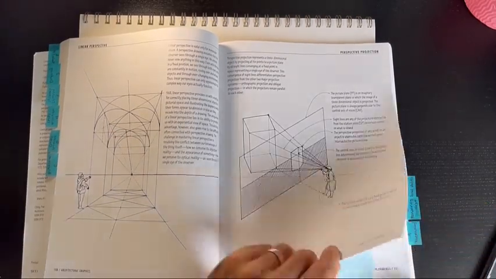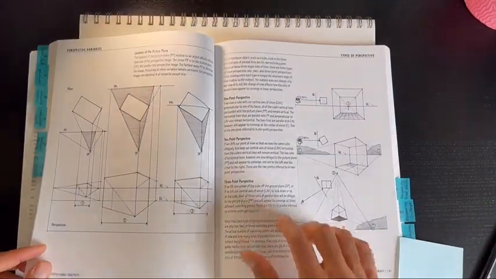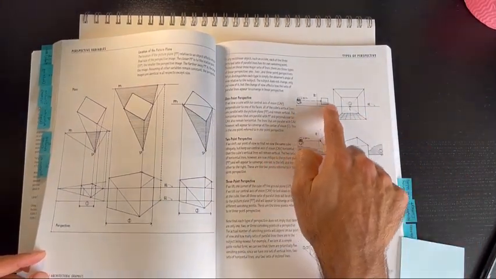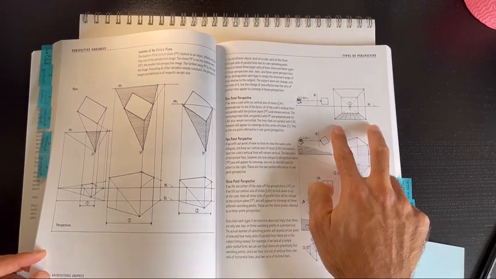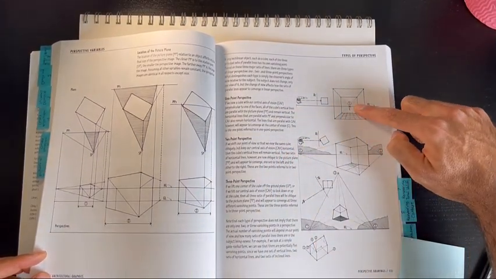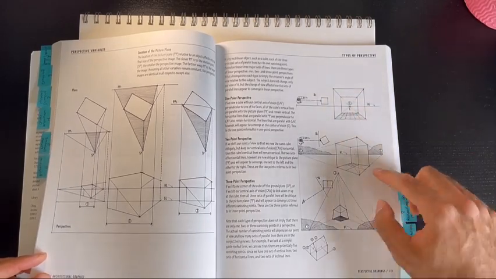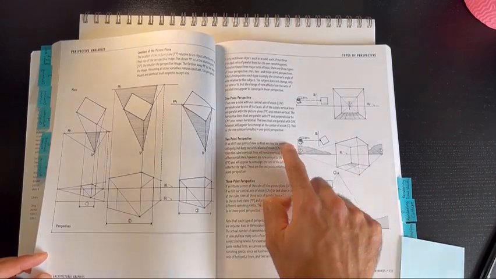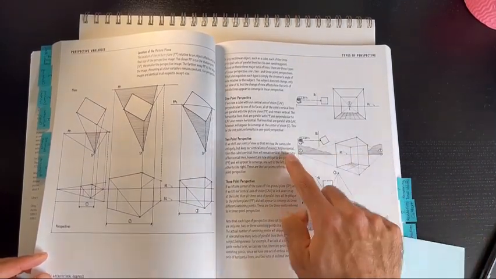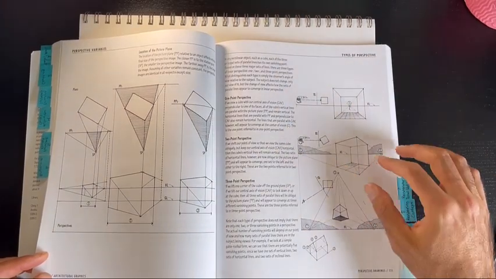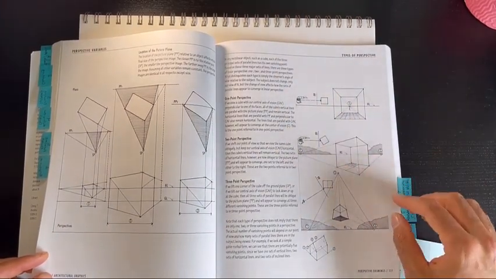Looking at some of the other types of perspective. So 1 point perspective, again, imagine you're looking at a box and you're seeing all the edges of that box vanishing to one single point. It's going to look like this. If you're looking at the corner of a box, this is 2 point perspective. There's two vanishing points. So you're looking at the corner, not the face of the object.